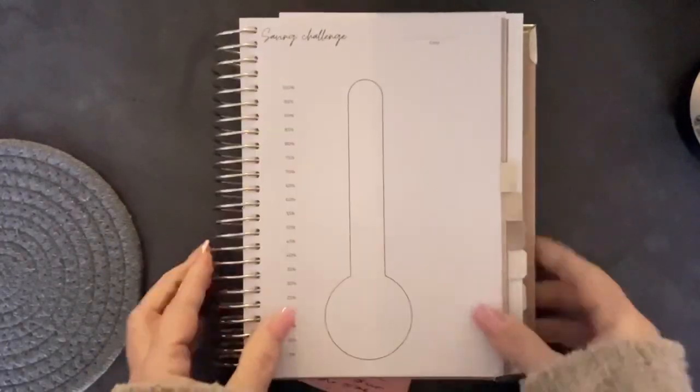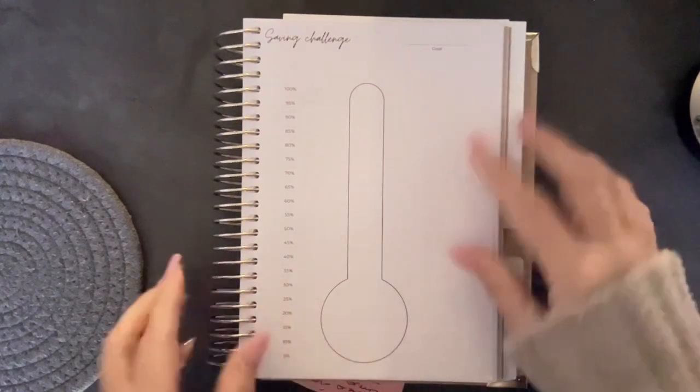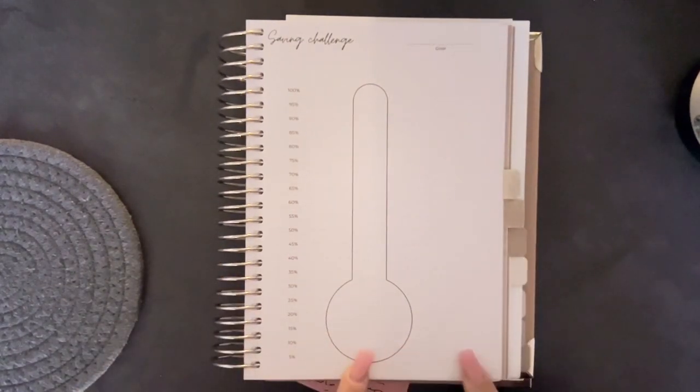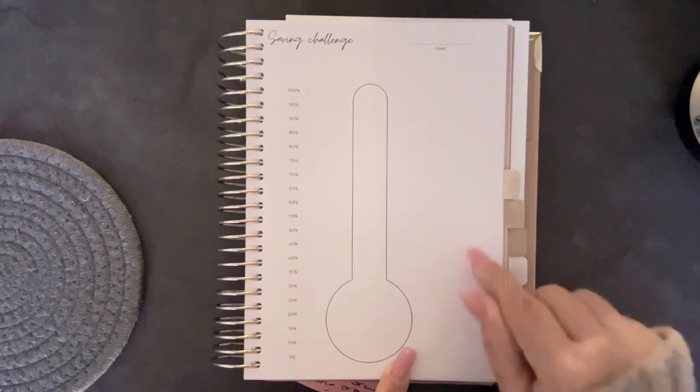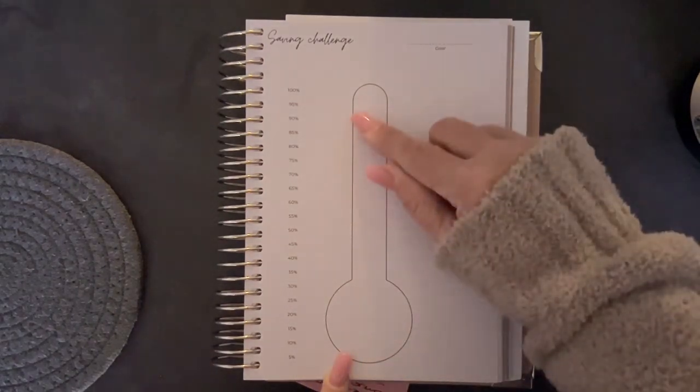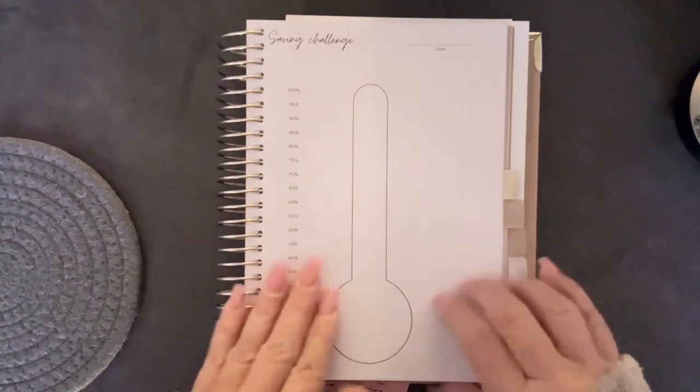Count the lines. Divide it with the total amount. So if it's $2,000 and you have 10, you're going to divide that. So you're just basically using each line for the amount that you're going to save to equal the total.